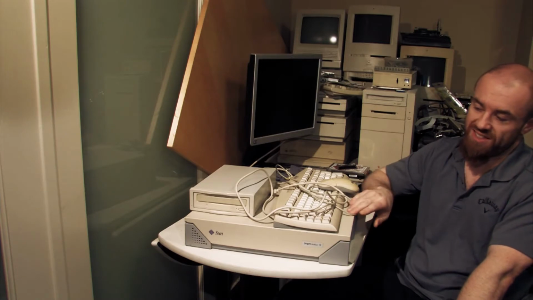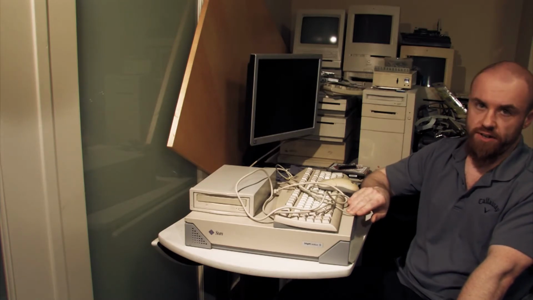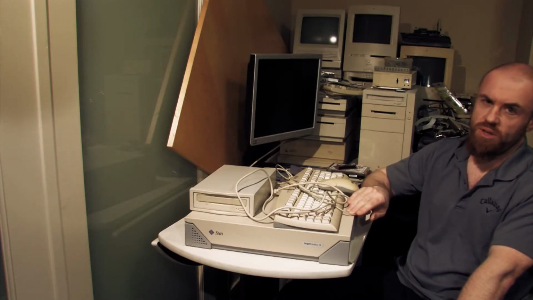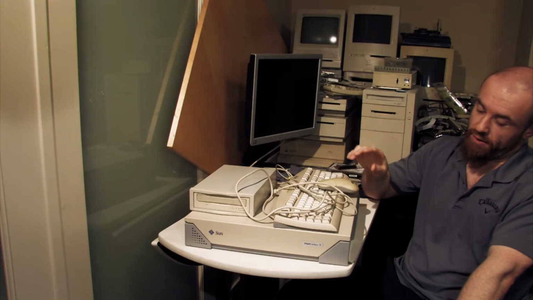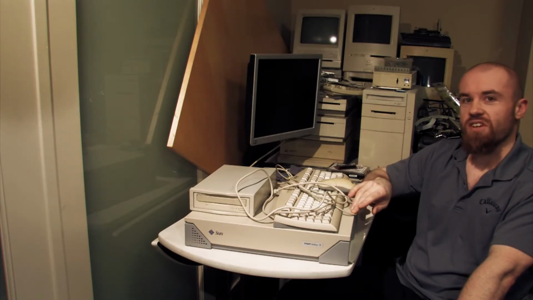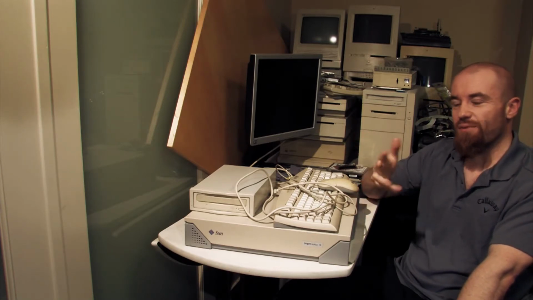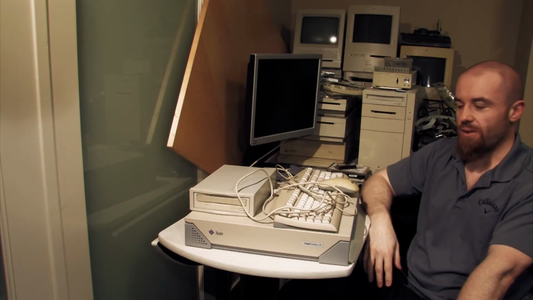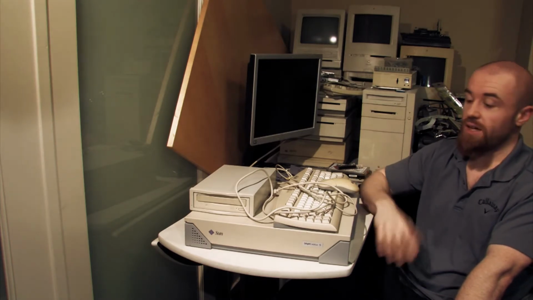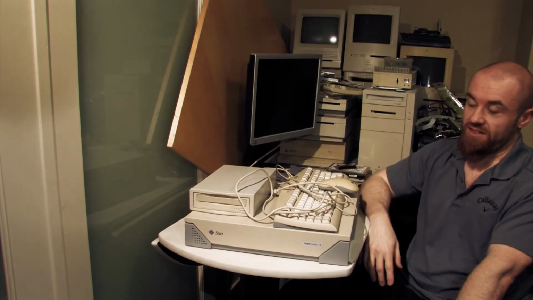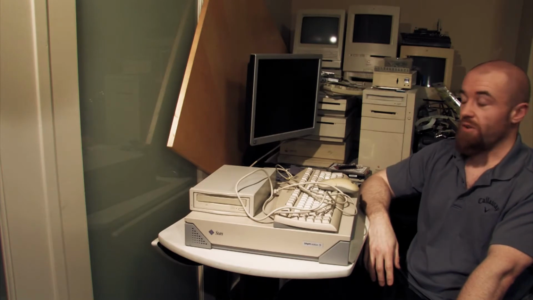I chose the Sun over actual Next hardware because I wasn't really willing to spend upwards of $1,000 on a Next cube when I could spend $30 on a SPARCstation and kind of end up with the same result. Now, obviously, it's not going to be the same user experience as someone using NeXTSTEP in the 90s may have, but this is a whole lot cheaper than actual Next hardware.